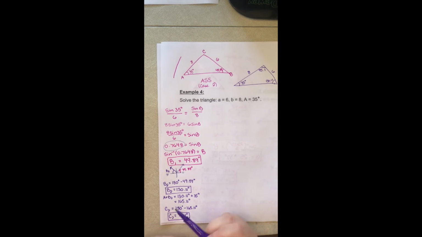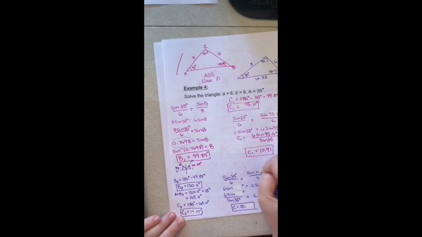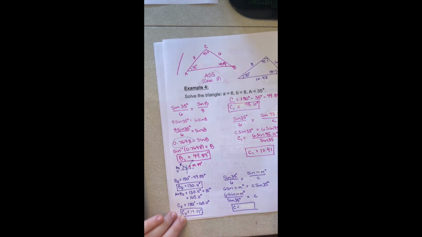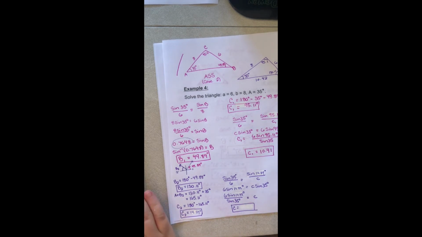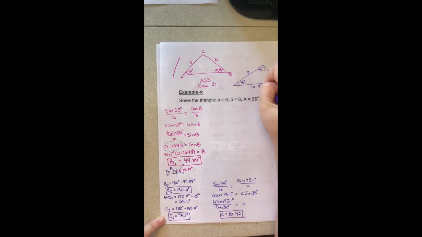So first off, we are only missing one piece of information on this purple triangle, and that would be the side C. We find side C by using sine of 35 over 6 equals sine of 14.89 degrees over C. Then we solve the same way we have been solving, so we get 6 sine of 14.89 degrees equals C sine of 35 degrees. Then dividing by sine of 35 on both sides, we end up with 6 sine of 14.89 degrees divided by sine of 35 equals C, giving us a C value of 2.69. So that tells me that side there would have been 10.42 on that triangle.